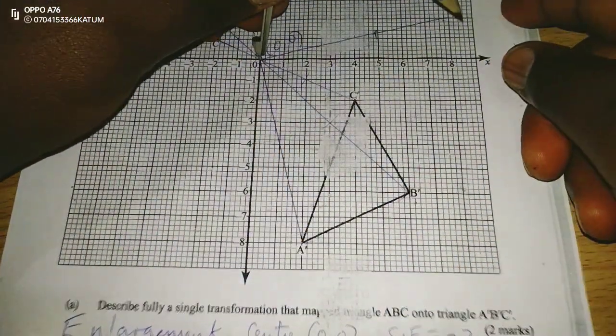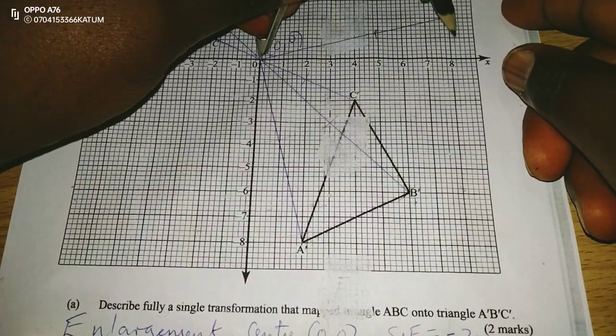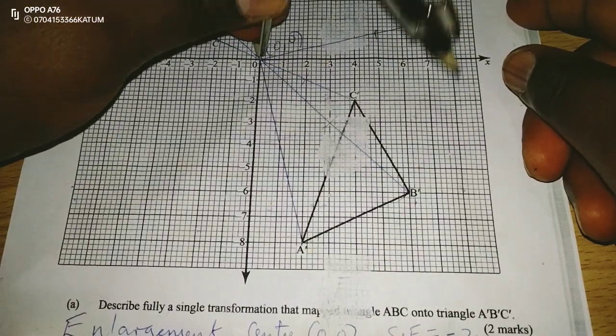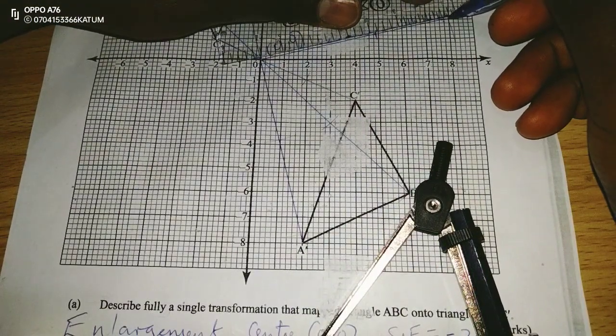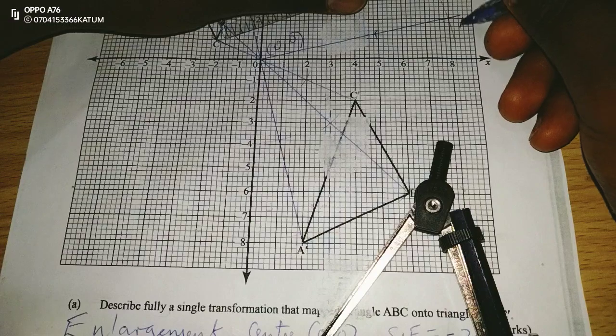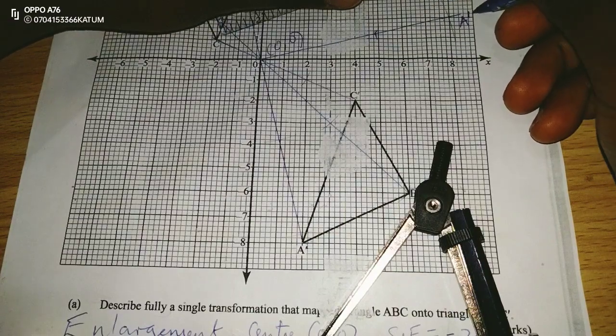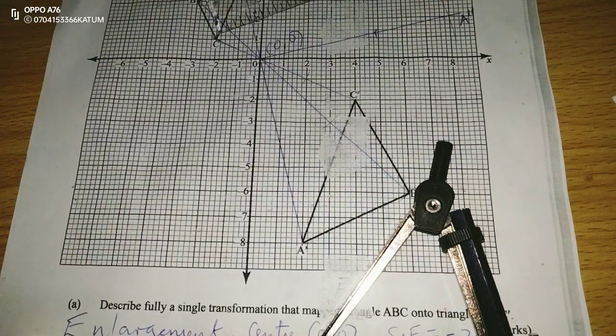Then along the 90 degrees line, I make an arc using the same radius. So this is where my A'' is going to be. A double prime, that is where it is.